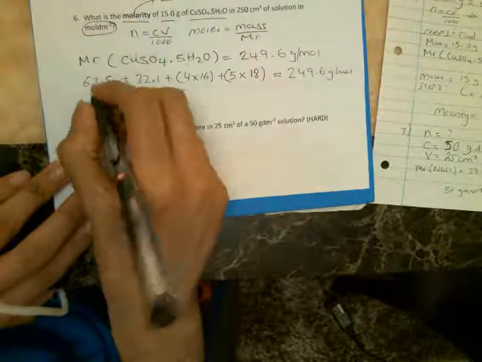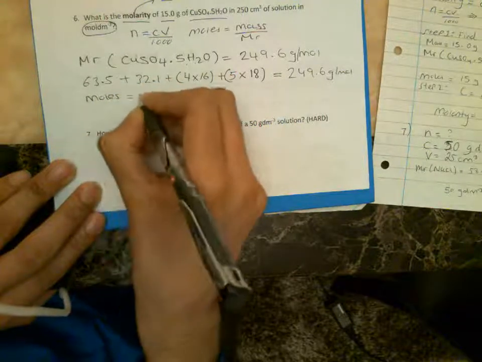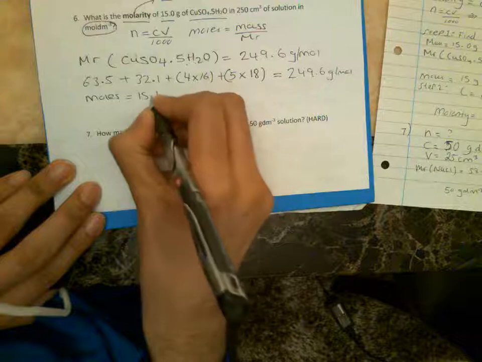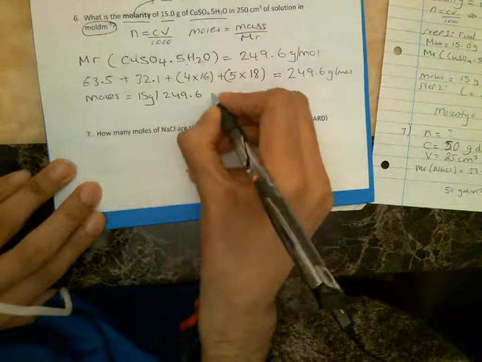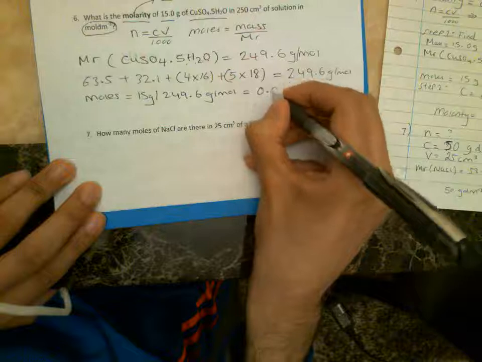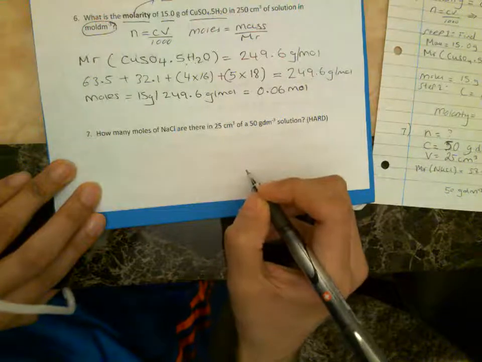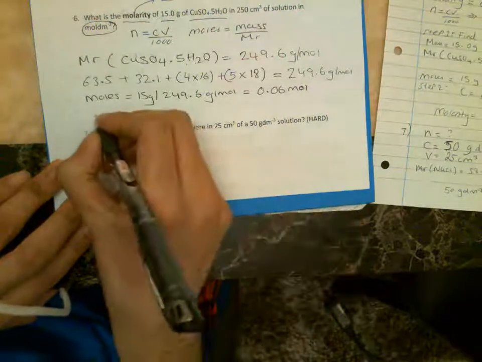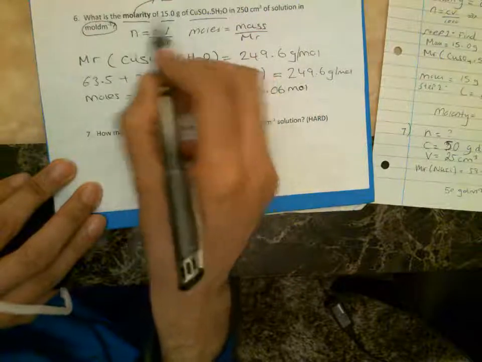So then what I would do is I would calculate the moles. The moles would be 15 grams divided by 249.6 grams per mole, and that would give us 0.06 moles. Okay guys, and now we would move on to our second step, which would be to apply this equation here.